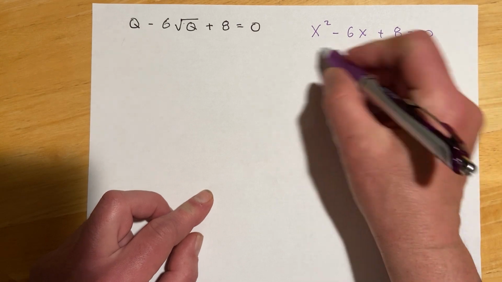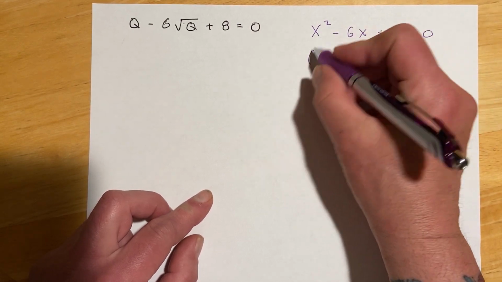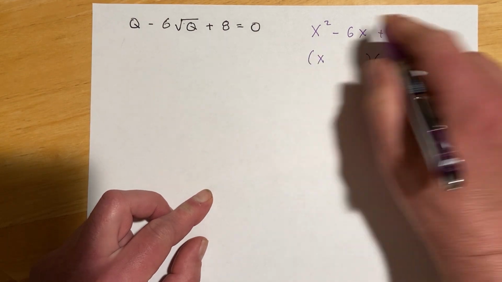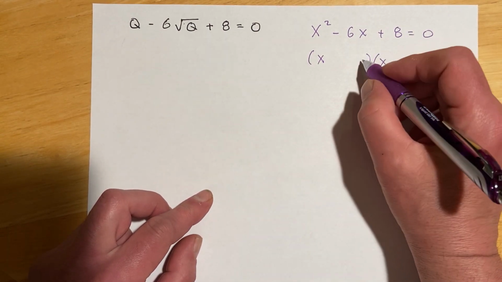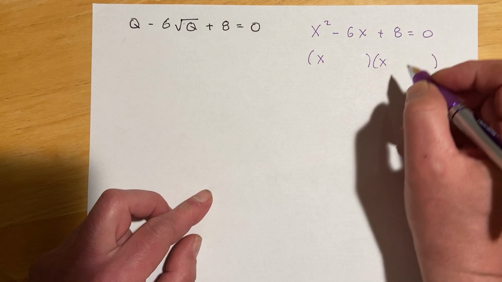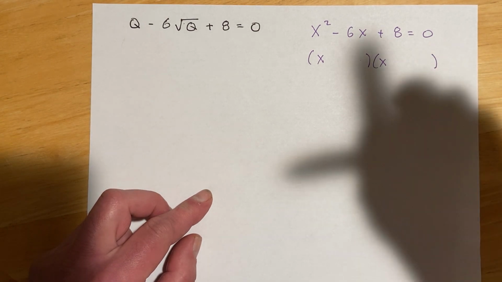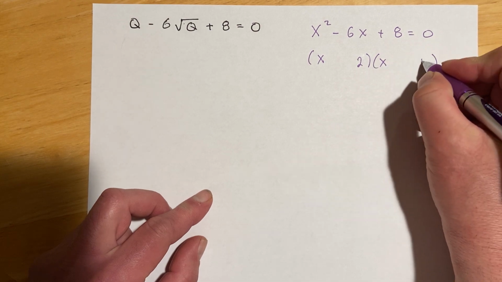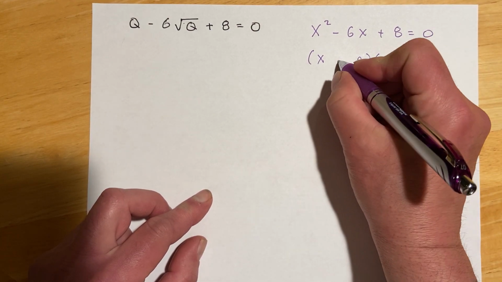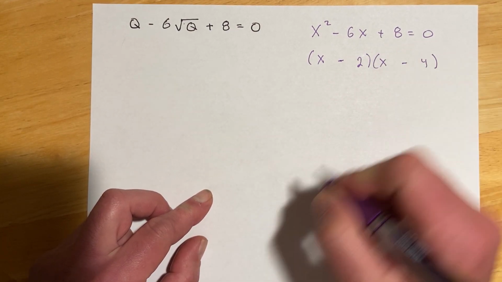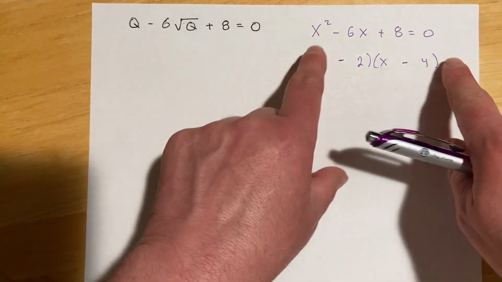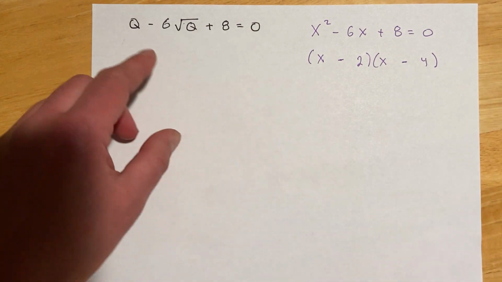So anyhow, remember to factor this one, we would go what times what makes x squared, and that sets up in those first slots because we're kind of doing a reverse FOIL. And then on the other end, we're saying what times what makes 8, and at the same time adds to be negative 6. So that is going to be a 2 and a 4, doesn't matter the order I put them in, and the 2 will be negative and the 4 will be negative, so that they multiply to be a positive and add to be the negative. Okay, so that's our regular factoring, just a little review of that.